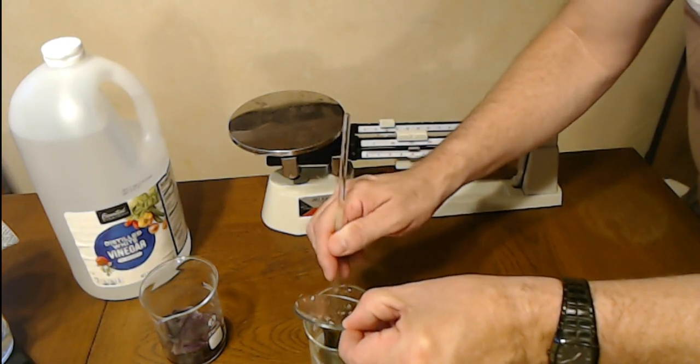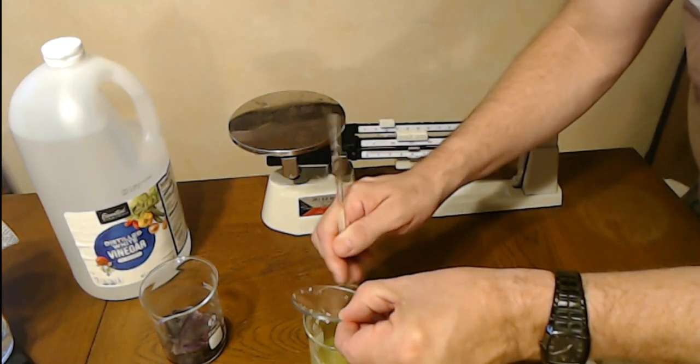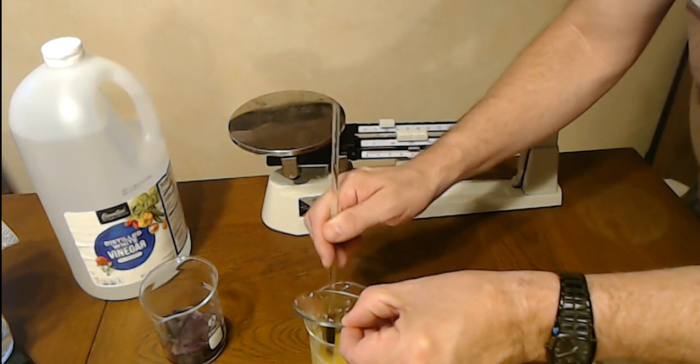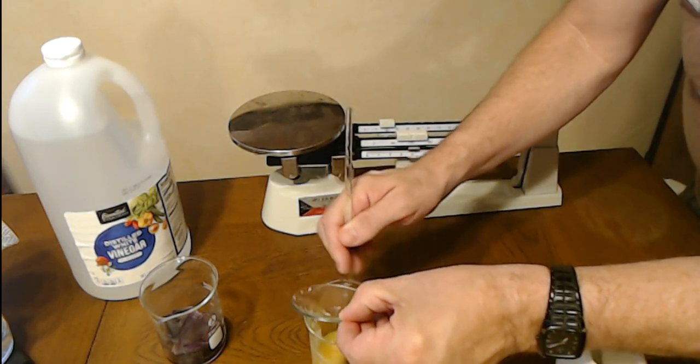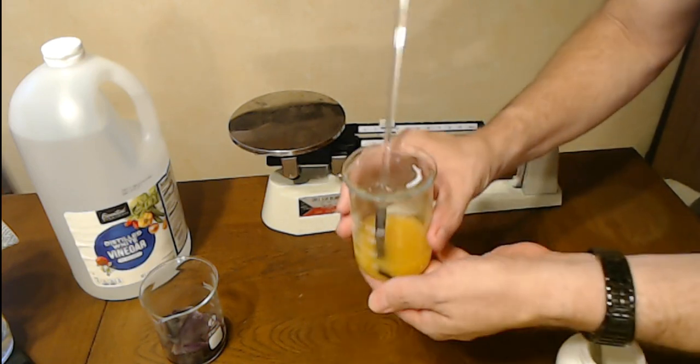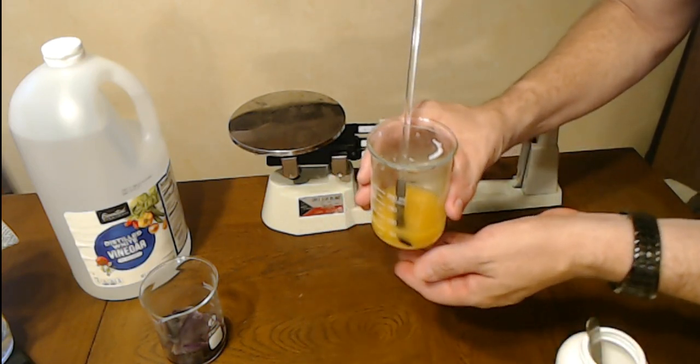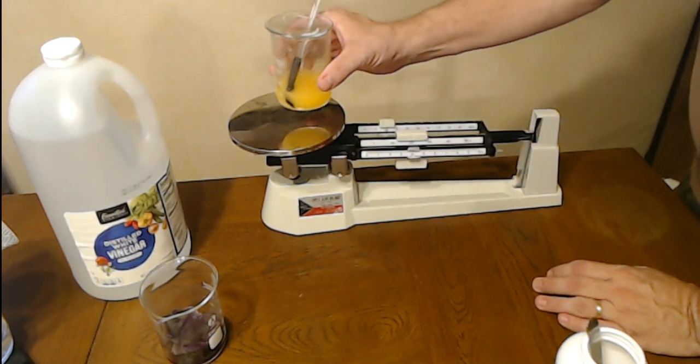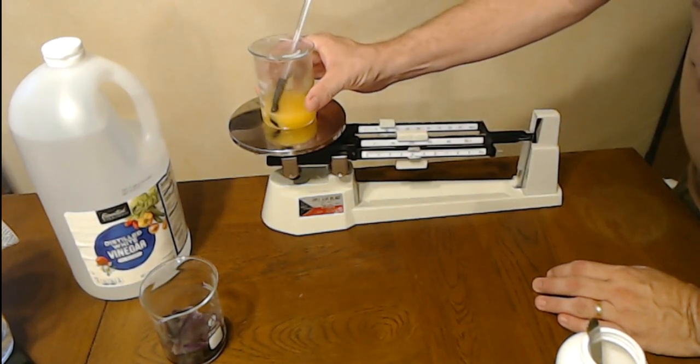Okay, so you notice a color change right off the bat, right? Went to green and now it's gone to yellow, so we're rather caustic. We have a lot more lye than we have vinegar, but we saw a change. If you do this at home, you'll feel that it's hot. This is an exothermic reaction, gives off heat. So we got our color change.